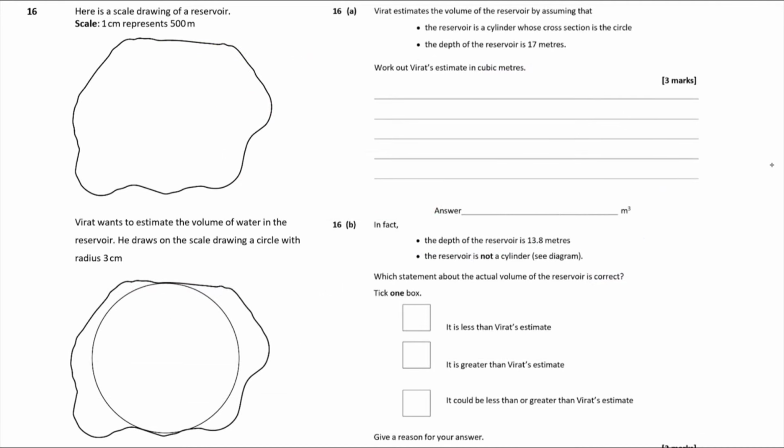Question 16. Here is a scale drawing of a reservoir. The scale of 1 centimetre represents 500 metres. Virat wants to estimate the volume of water in the reservoir. He draws a scale drawing of a circle with a radius 3 centimetres. Virat estimates the volume of the reservoir by assuming that the reservoir is a cylinder whose cross-section is a circle and the depth of the reservoir is 17 metres. Work out Virat's estimate in cubic metres.